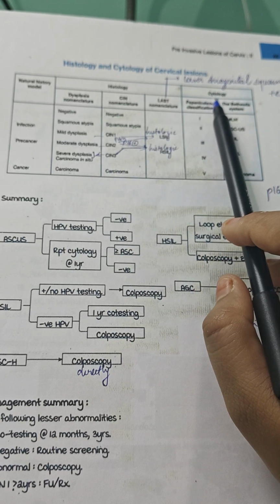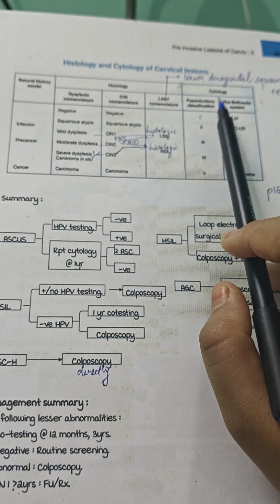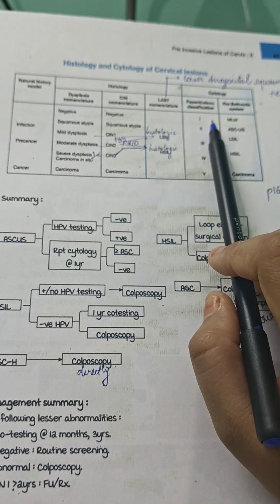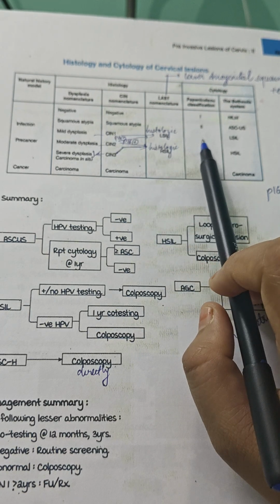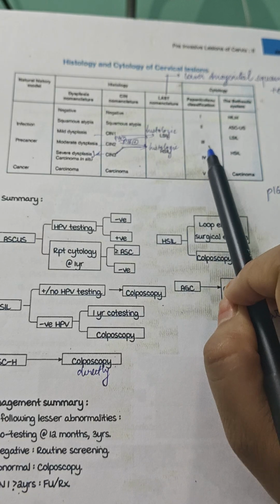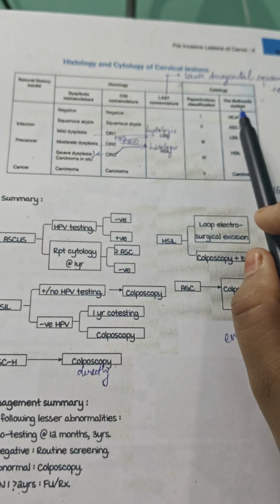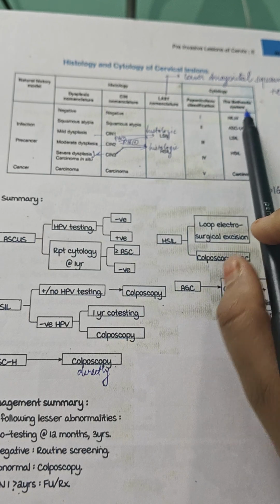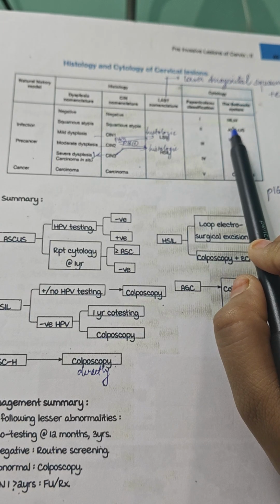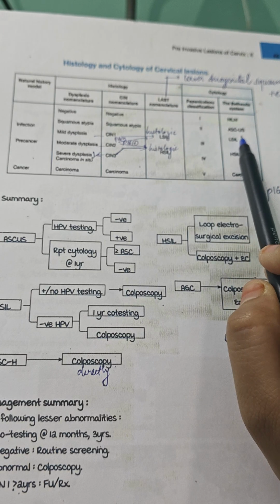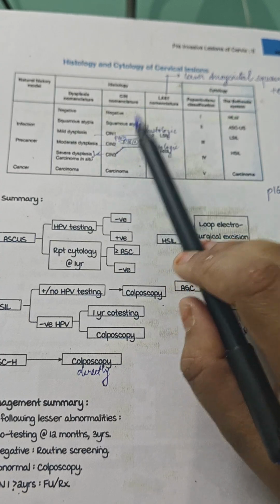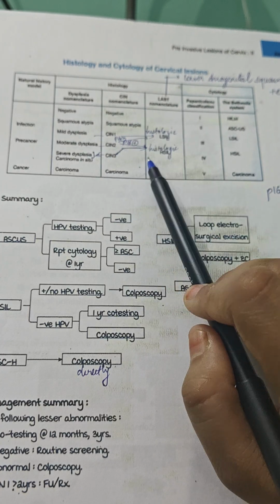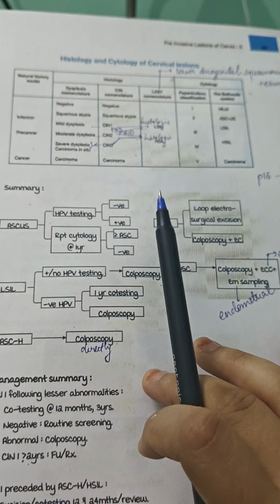Now coming to cytology grading, the Papanicolaou classification: negative for grade 1, squamous atypia grade 2, mild, moderate, severe grade 3, grade 4, and grade 5. Then the Bethesda system of classification: NILM, or negative for intraepithelial lesion or malignancy, ASCUS, LSIL, HSIL, and carcinoma. So P16 is important because P16 is a proliferation marker. Now looking at the summary.